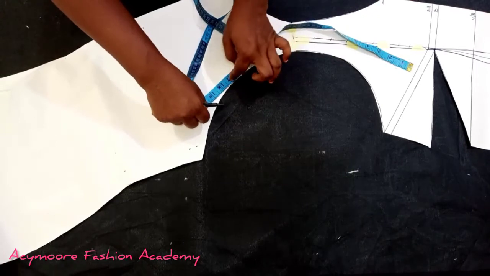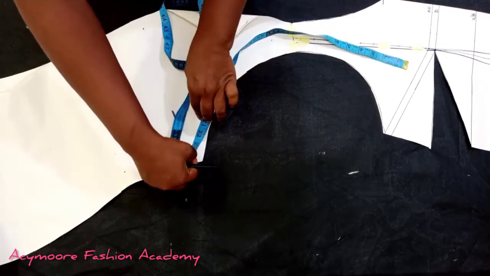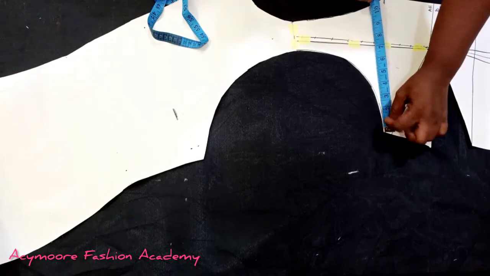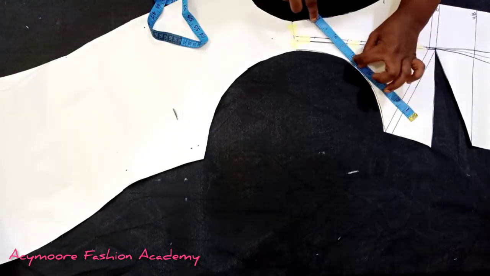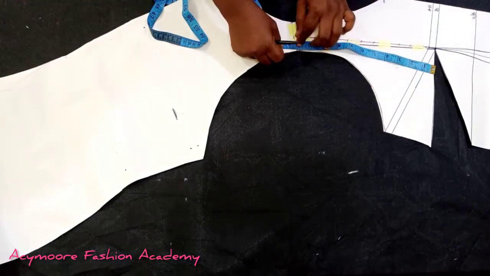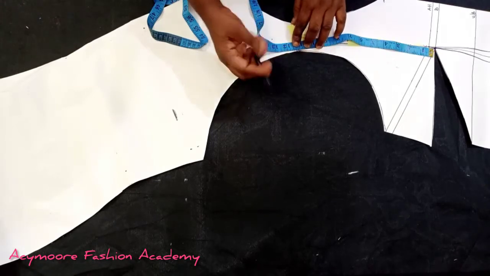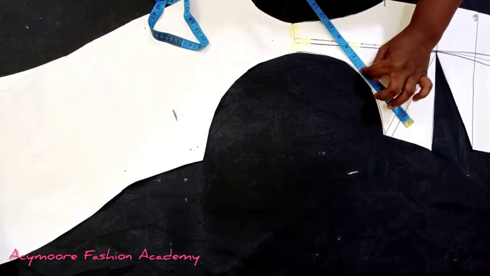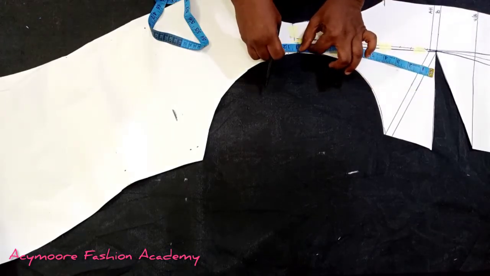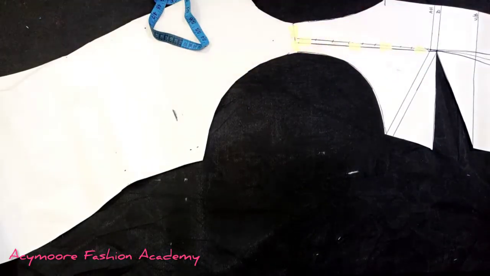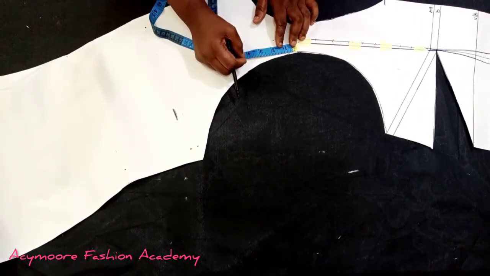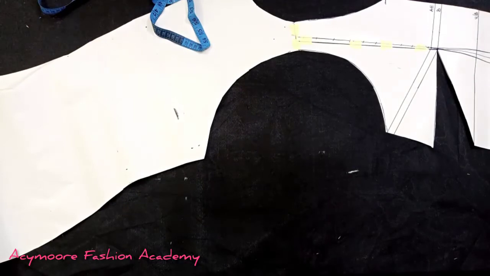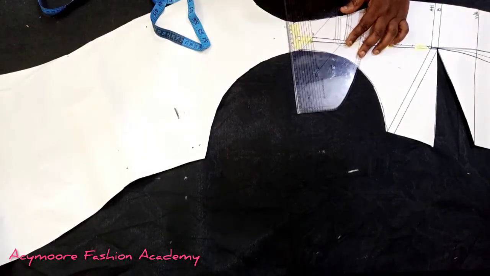Place it round. Make sure the tape rule is flat while you're measuring it. I have 24. So if I divide my 24 into 2, that's 12. So here is 12. I can check again. Sometimes you need to cross check to be sure you're on the right path. So that's my 12. Here I have like 3/4. I'm going to transfer my 3/4 here just to have a straight line, and then I'll connect it with my ruler.